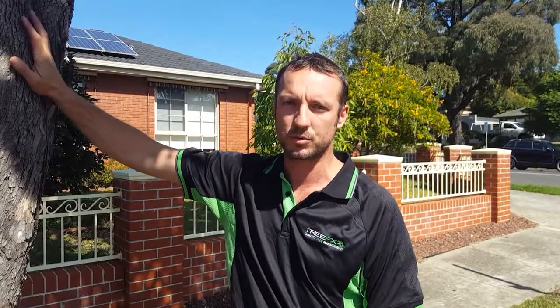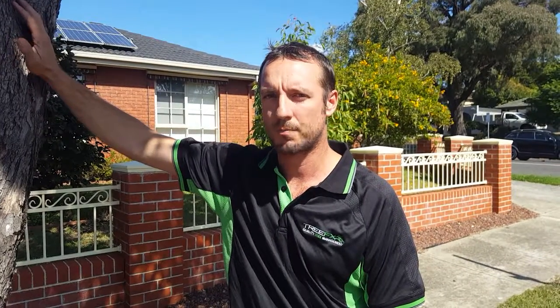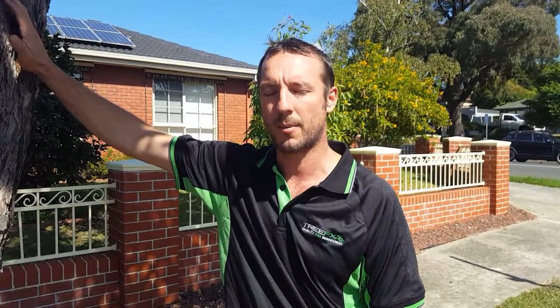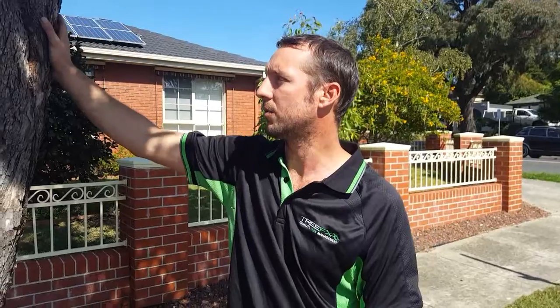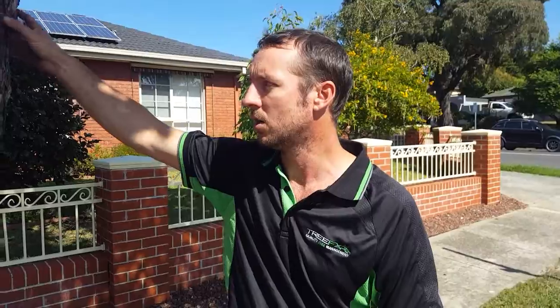I was just driving around doing some quoting and I noticed this tree, which is just a street tree, one of the council planted trees. The multiple stems brought my attention to this tree, and I just wanted to point out something that can potentially be a hazard to many trees and something that we have to deal with often as arborists, and it's the problem with tree structure. And this tree is showing a poor structure, and I'm just going to explain to you why.